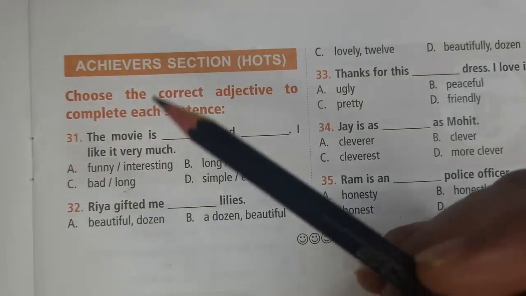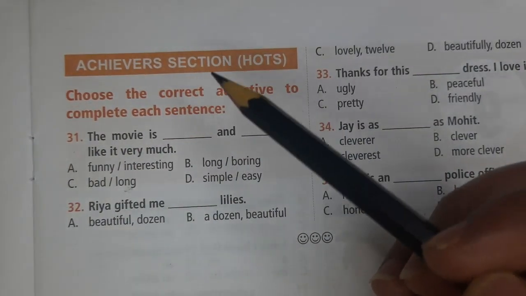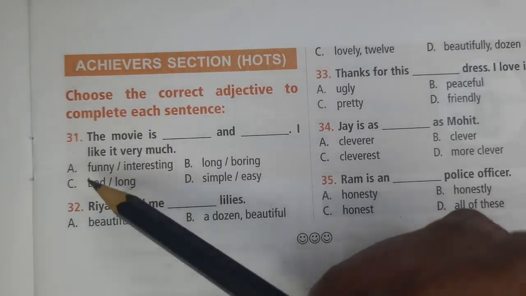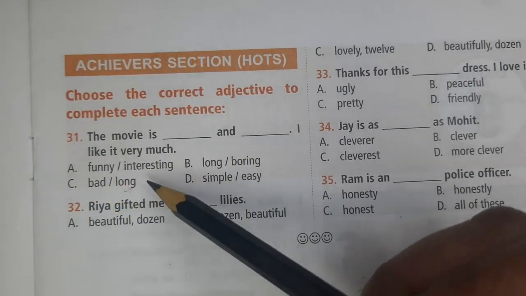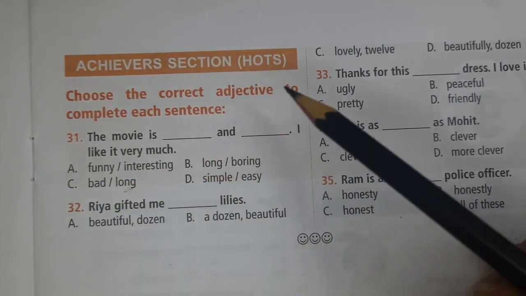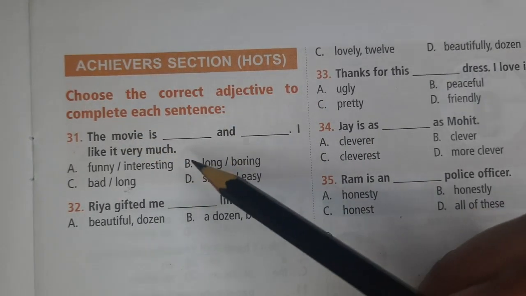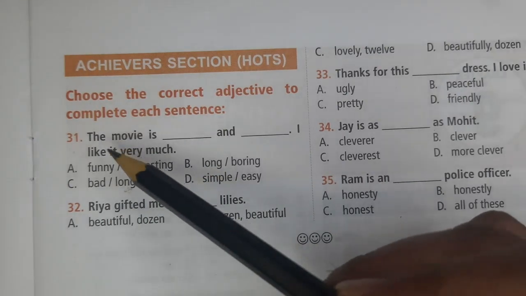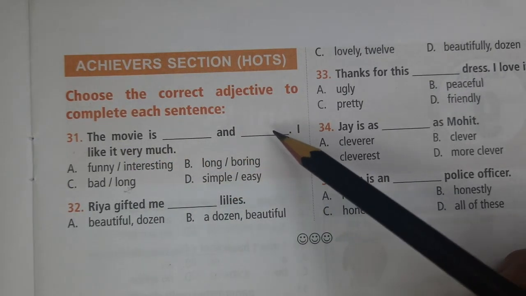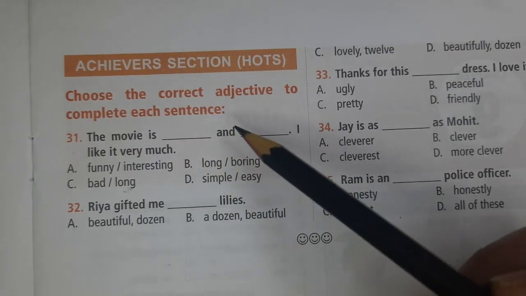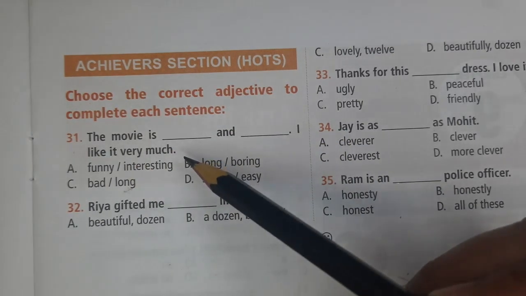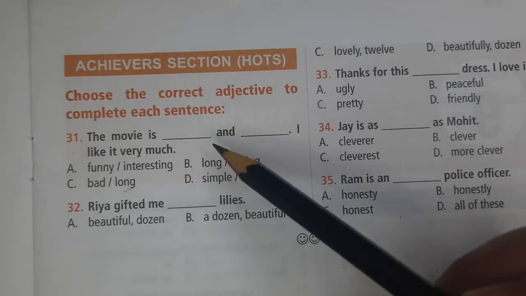So let us start substituting each option in this. The movie is funny and interesting. I like it very much. Looks good, right? Okay, let us still look at options B, C, and D. The movie is long and boring. If this is long and boring, I will not like the movie. Okay, so this will not be the option.